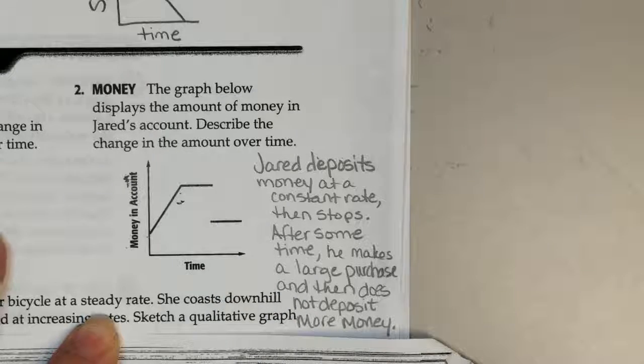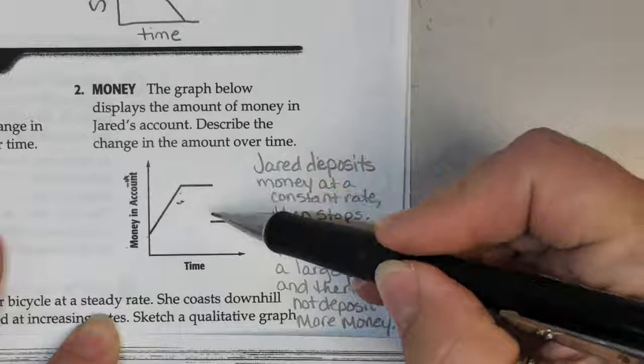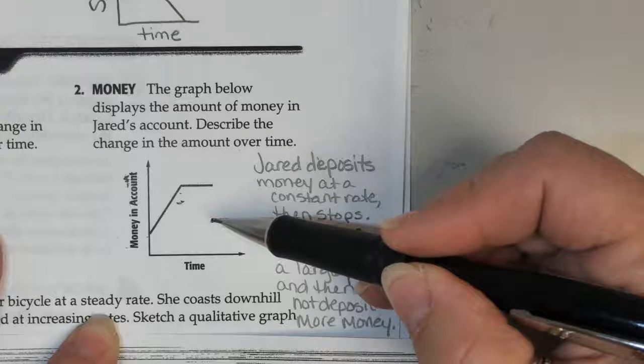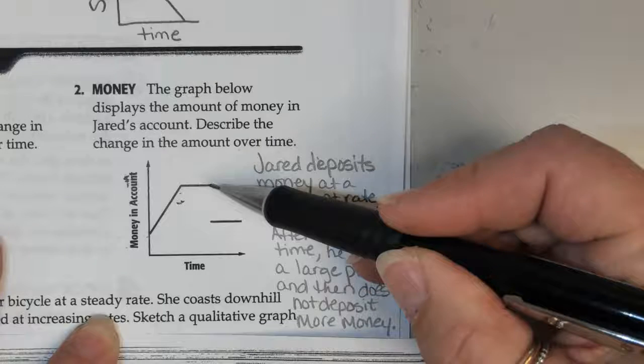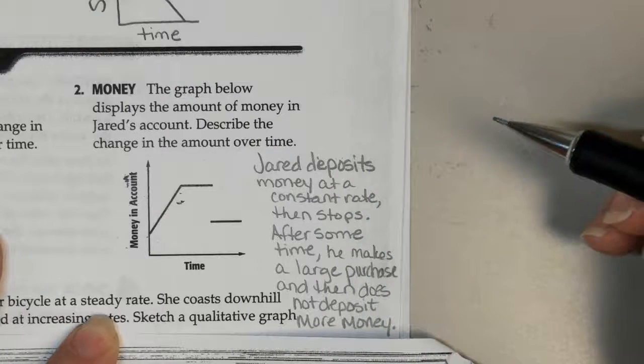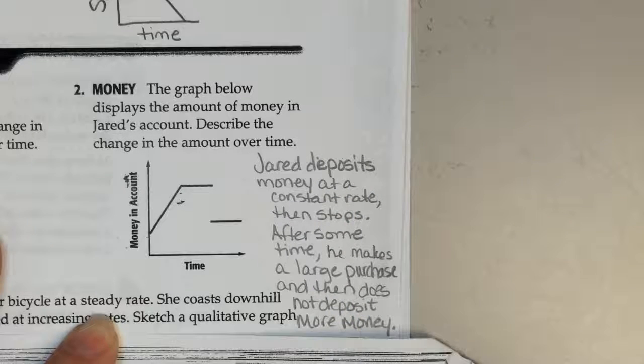He's not depositing any more money. Now students ask me all the time, well, why didn't you connect that line? Well, because when you swipe that debit card or you pay that money or write that check, it doesn't come out a little bit at a time. It comes out instantaneously. So you're just going to jump down and finish your line down there where the new balance would be.